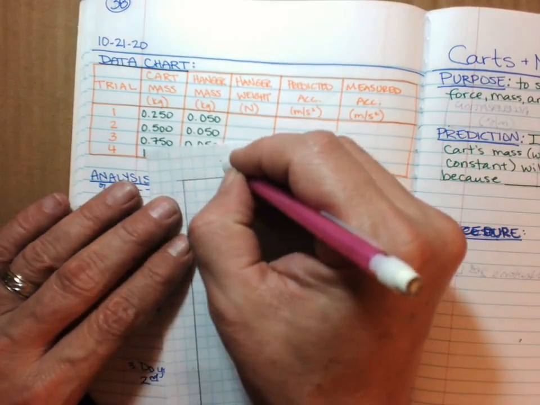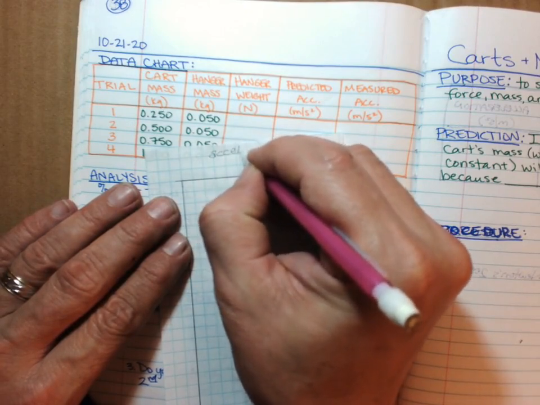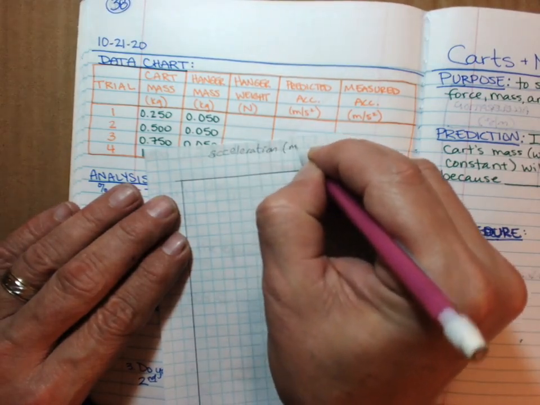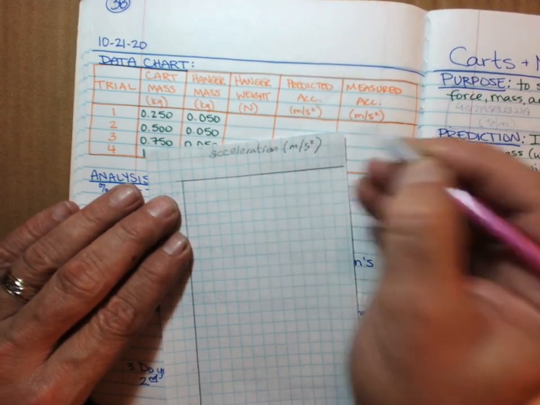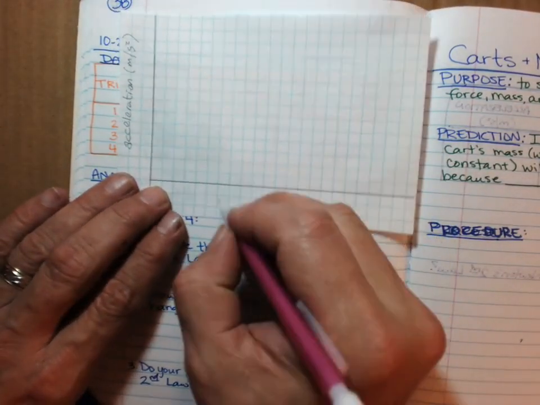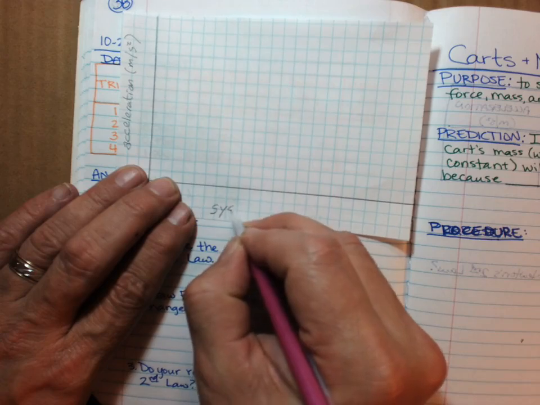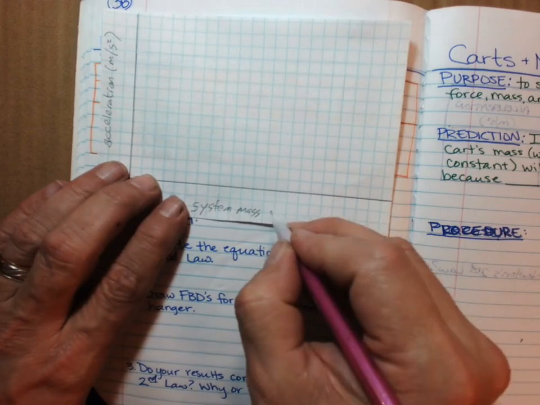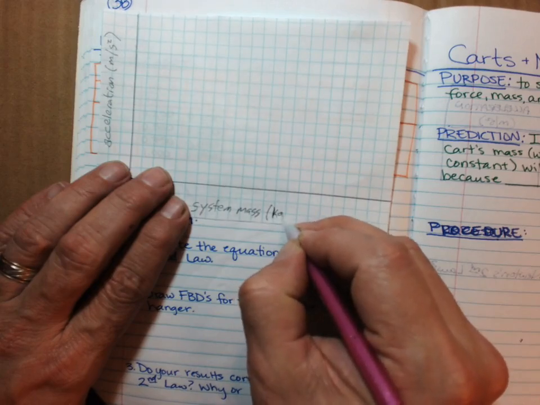The axis in the y direction is the acceleration, so I'm going to label that acceleration, and of course I have to have my units, meters per second squared. And then on the x-axis we have our independent variable, which is our system mass, which is the mass of the cart plus the hanger, and that will be in kilograms.